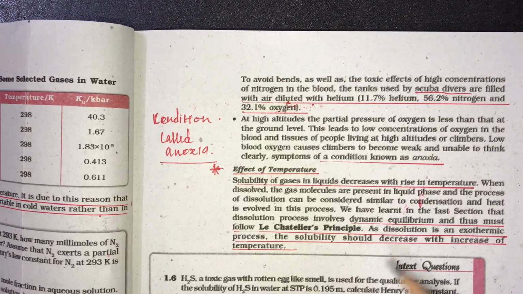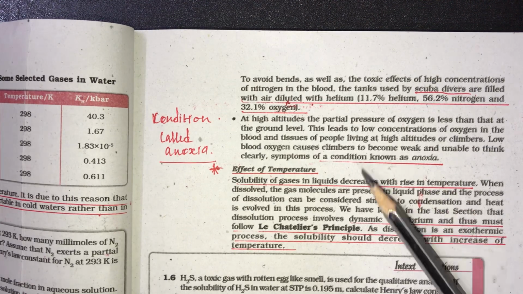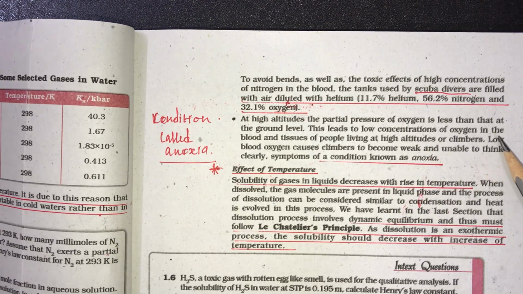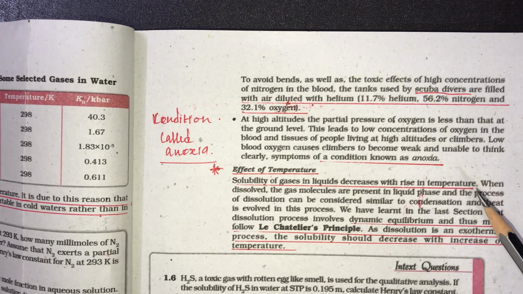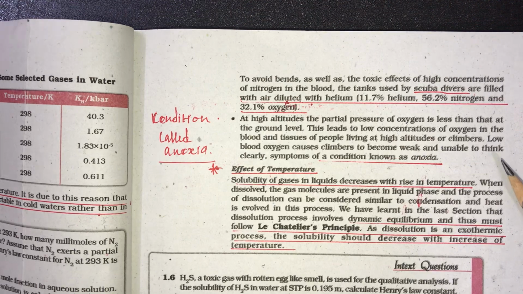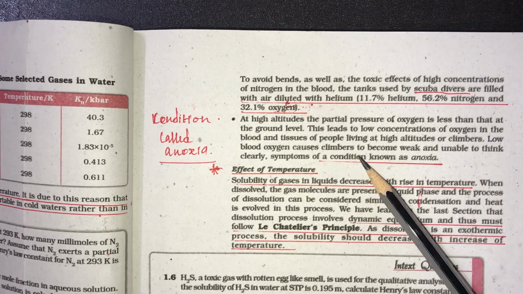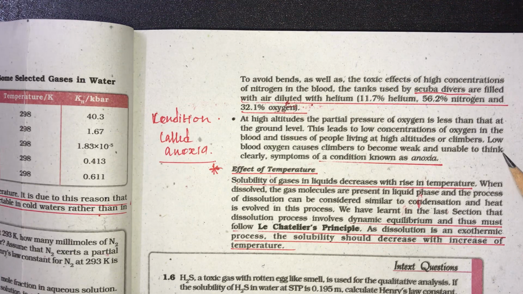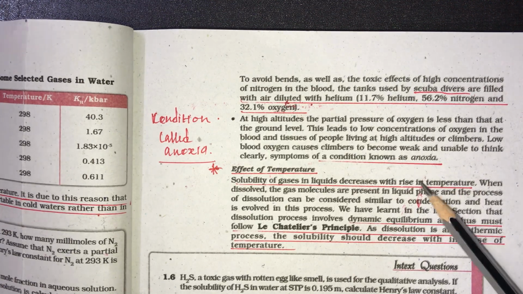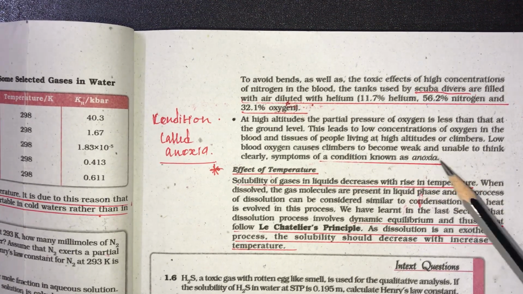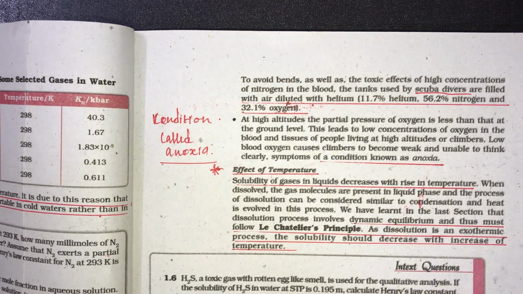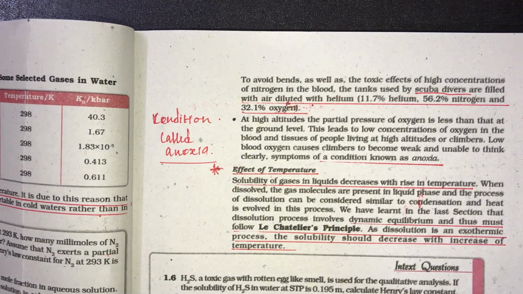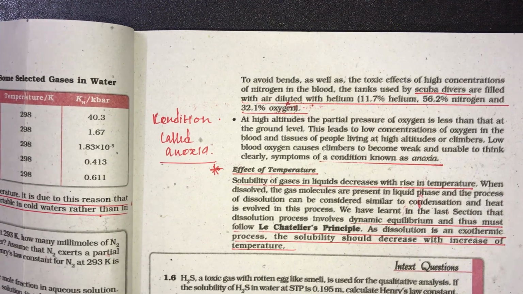Next is the condition called anoxia. What is anoxia? At high altitude, the partial pressure of oxygen gas is less than at ground level. That is, at high altitude places, the dissolved oxygen is very less. So the climbers could not get sufficient oxygen in blood. They become weak and unable to think clearly. Symptoms of that condition are called anoxia. So that explains the variation of gas in a solvent medium.